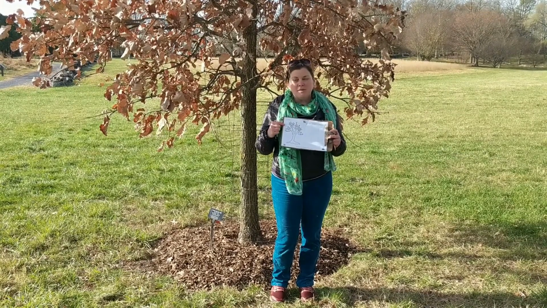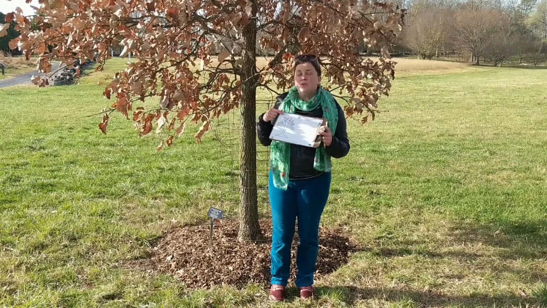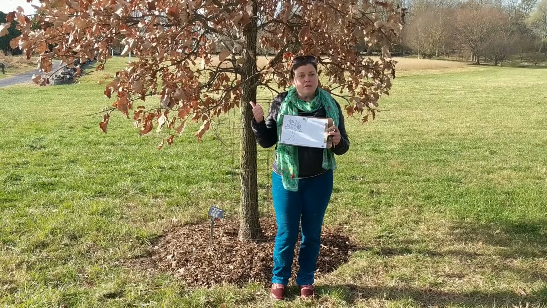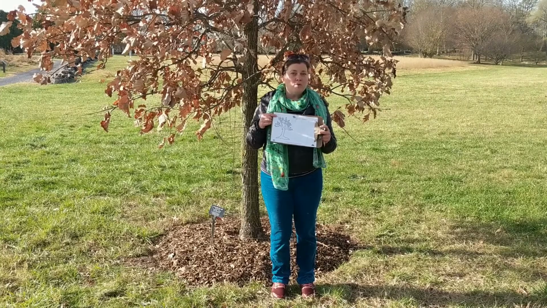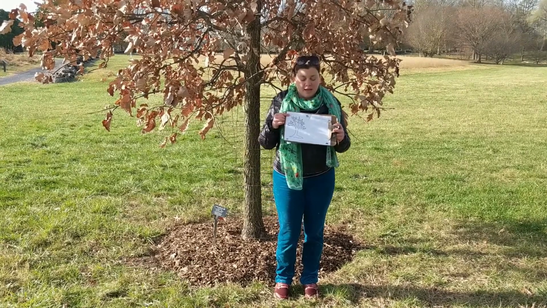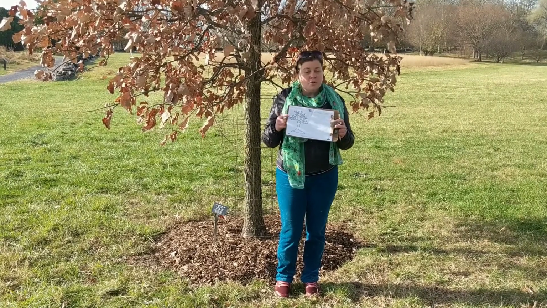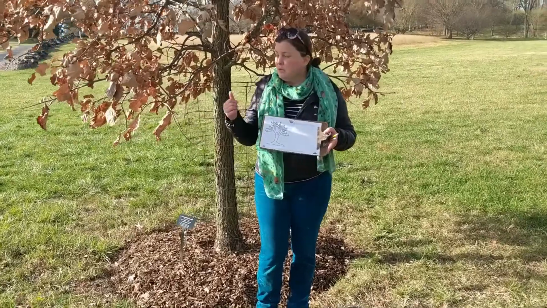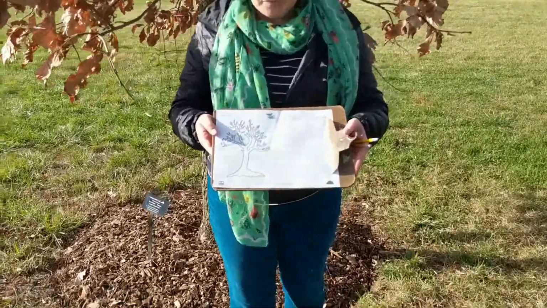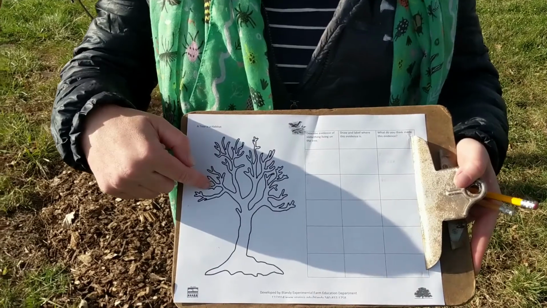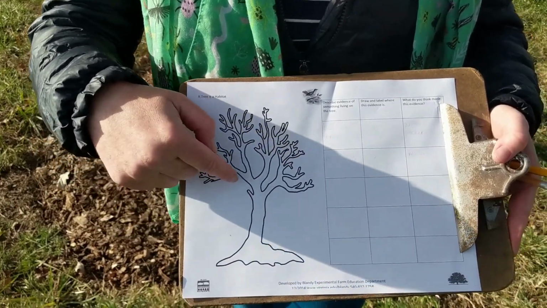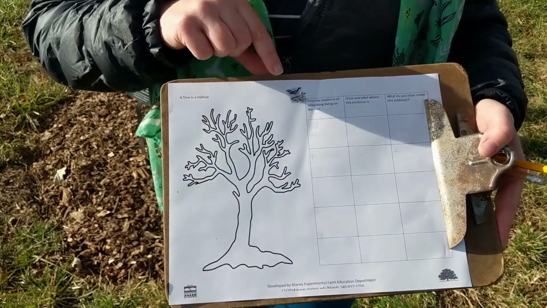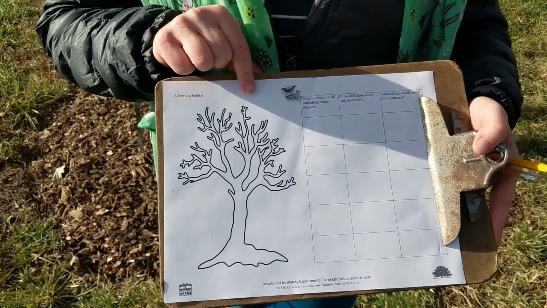I'd like to take some time today to show you how to use this data sheet and a tree that you can find in your schoolyard or home or park to look at trees as habitat. So we'll start by looking at this data sheet, and we're going to use the tree behind me. On the left hand side there's a picture, a silhouette of the tree, where we can add different details to living things we find on the tree.